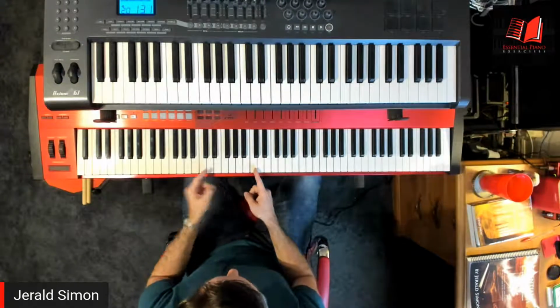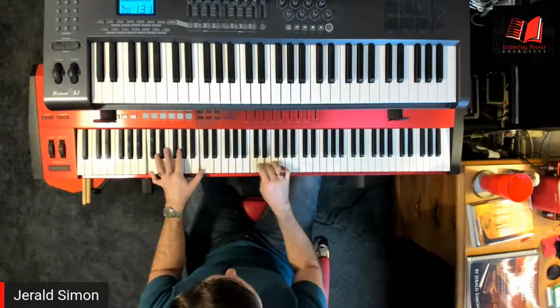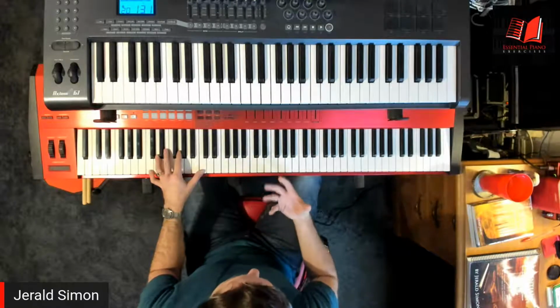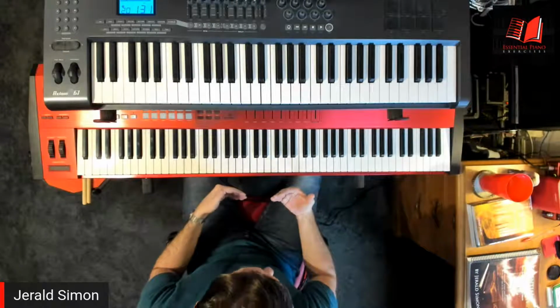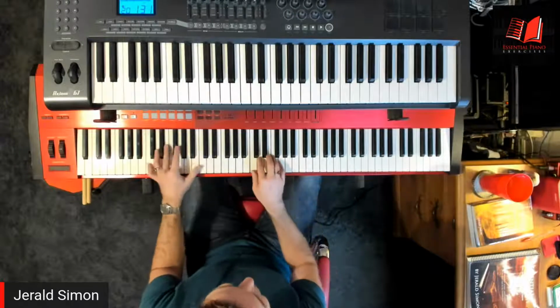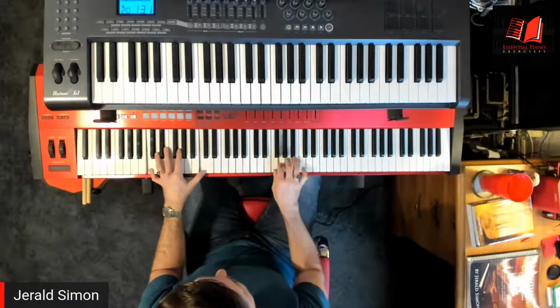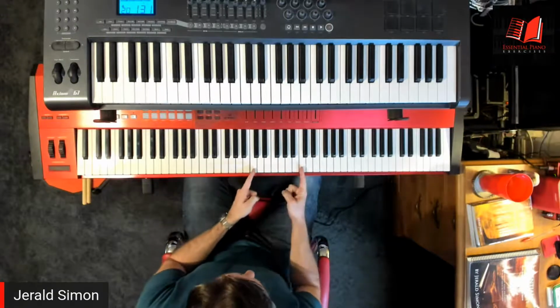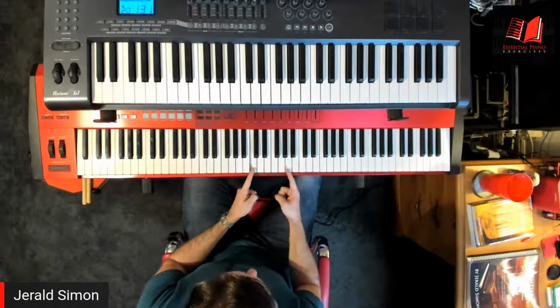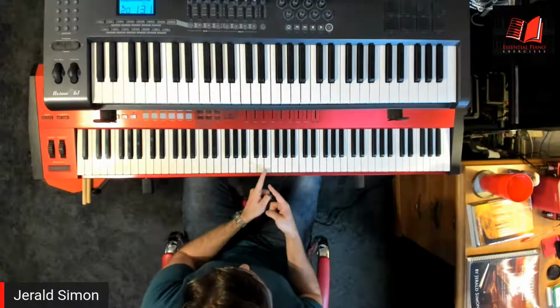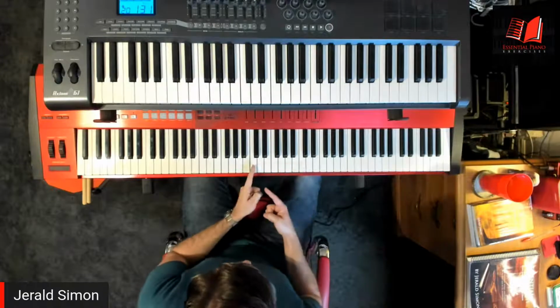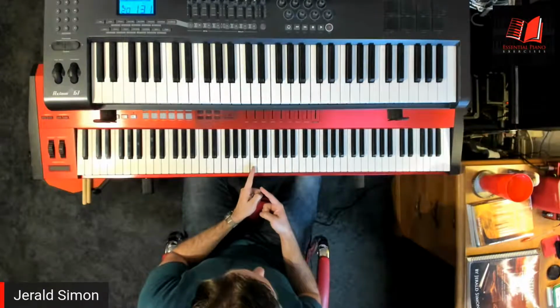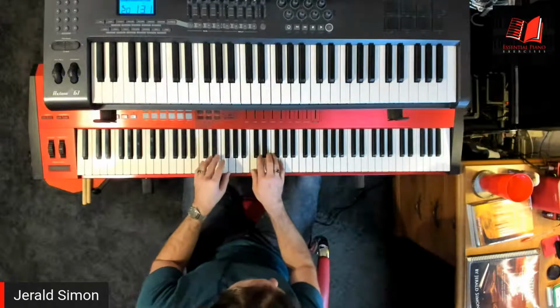If I have C major, is my major scale. It's my major mode. It's Ionian. Think of these 8 right here. 1, 2, 3, 4, 5, 6, 7, 8. Each individual tone is a starting point. So C major is actually C Ionian mode.